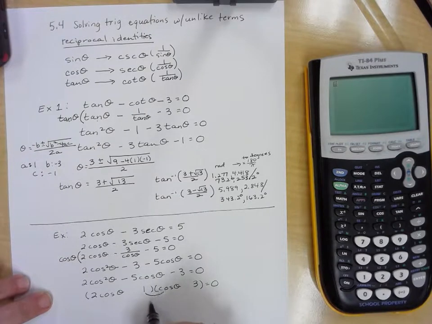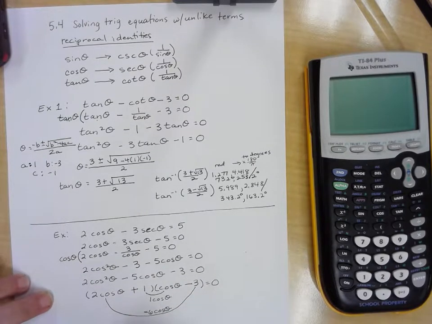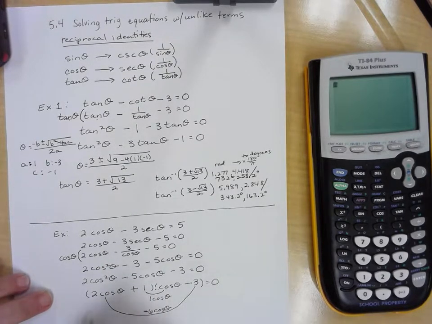It gives me 1 cosine theta. This one gives me 6 cosine theta. Now, I'm not going to add those together to get the middle term because that's a negative. I'm going to subtract them. And 6 minus 1 will give me 5. I need a negative 5. So the 6 has to be negative, which means 2 times negative 3. And this is a positive 1. I just pretty much lucked into this being factorable because, like I said, I just made it up as we went.